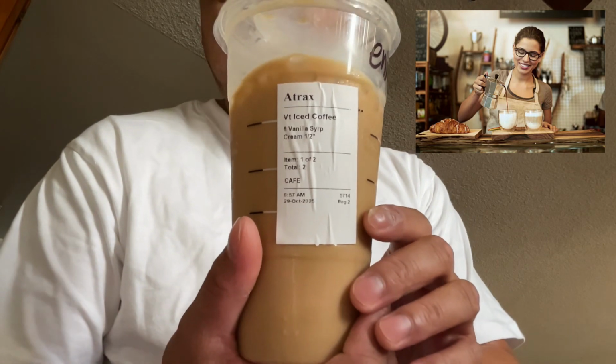If y'all ever want to get me a Starbucks drink, this is my favorite drink: a venti iced coffee with half and half and 8 pumps of vanilla. Just saying. No, I'm just kidding.